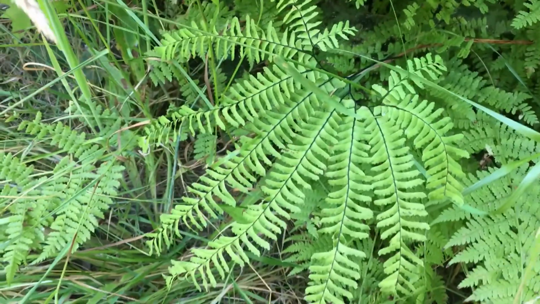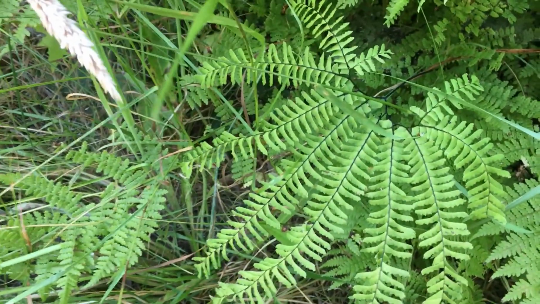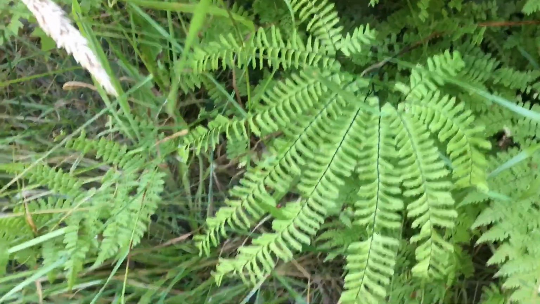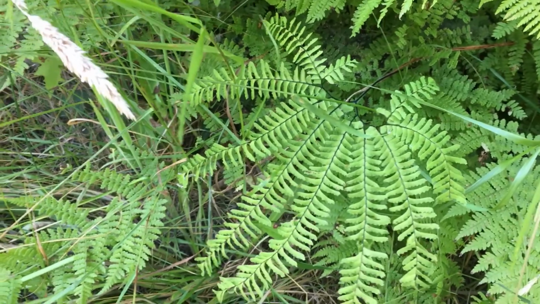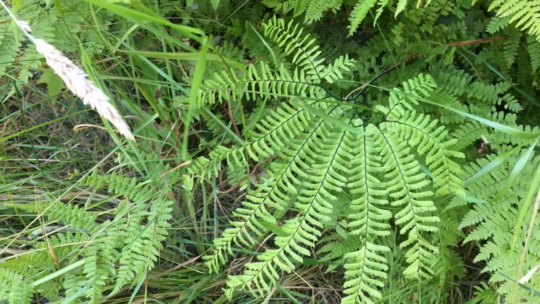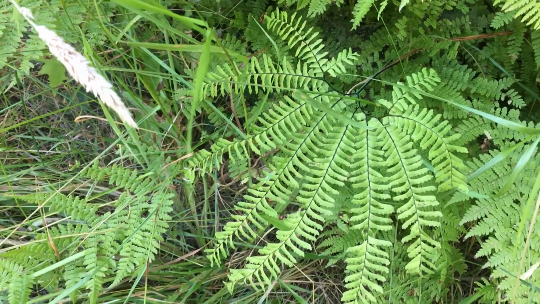Pedatum refers to feet, like ped, so these kind of look like feet. But it's also very delicate looking, maidenhair fern for that name. And the family is the Pteridaceae, P-T, the P is silent, P-T-E-R-I-D-A-C-E-A. Pteridaceae.